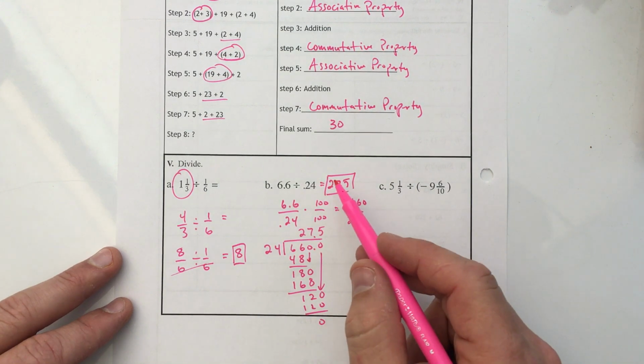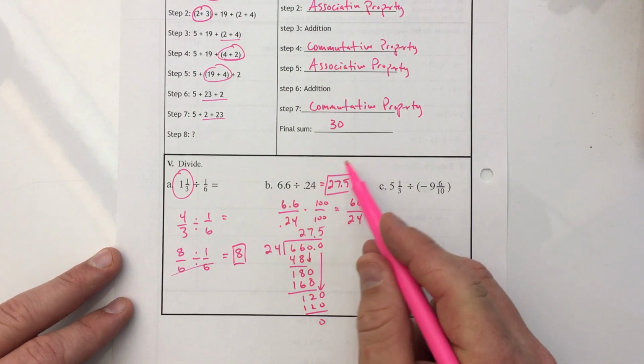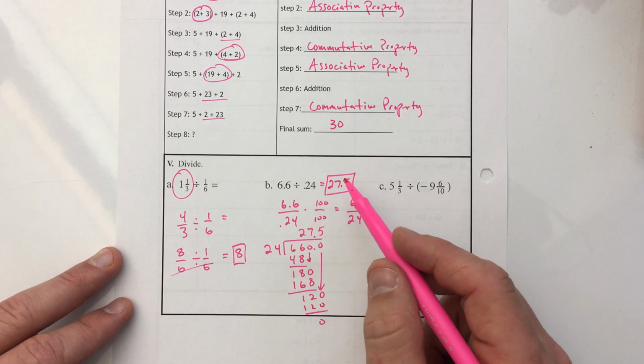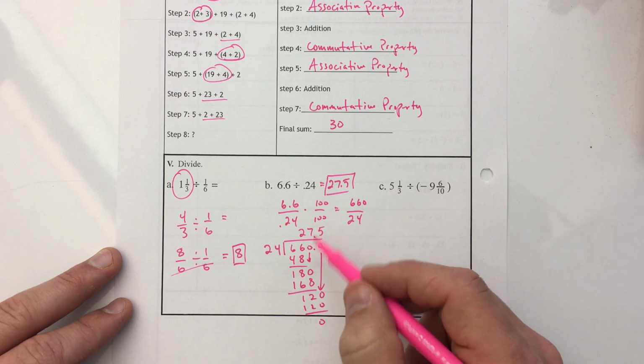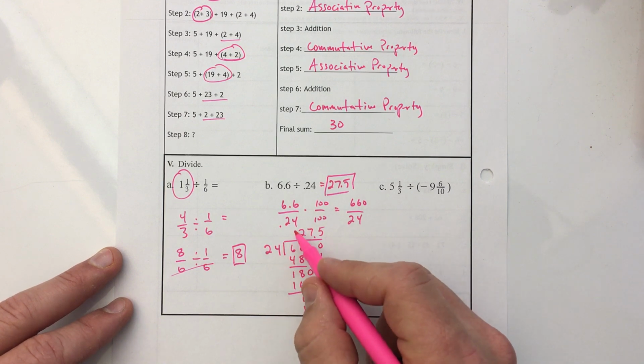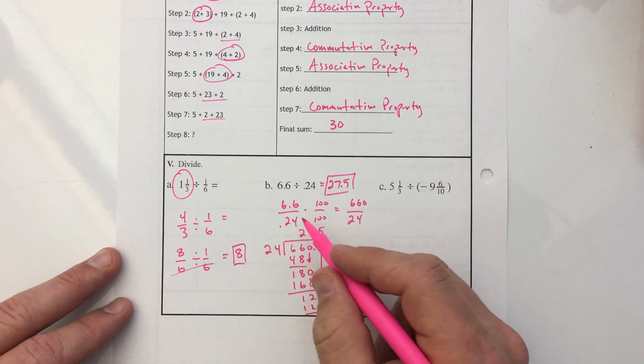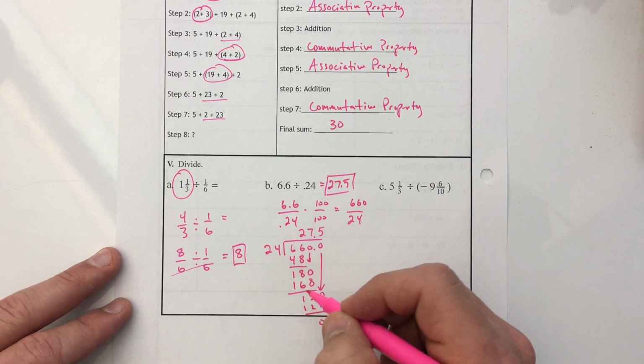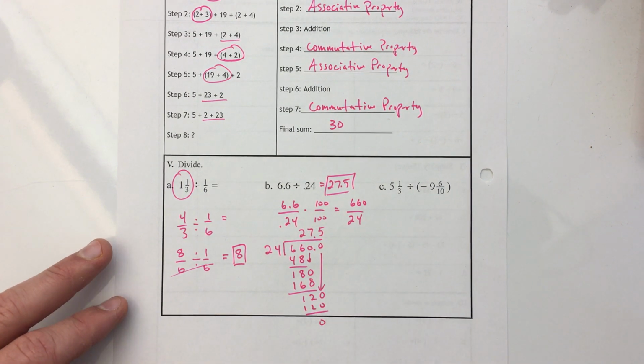A lot of people got these numbers, but the decimal was wrong. Well, if you're going to do long division, you have to be very organized, right? A lot of people put the 2 over this first 6. 24 doesn't go into 6 twice, right? So you have to be super organized.